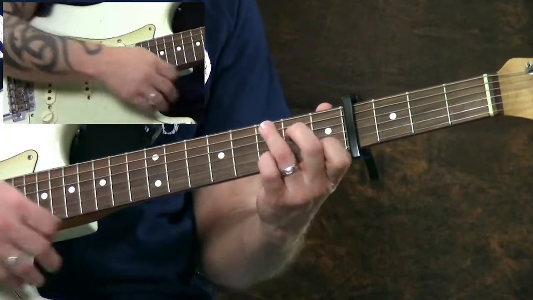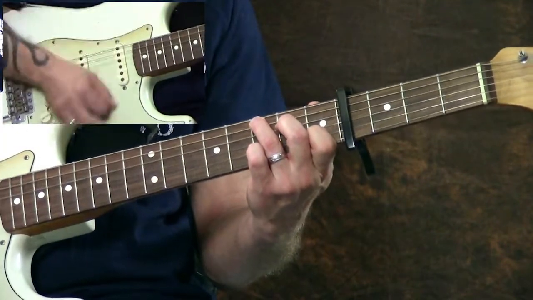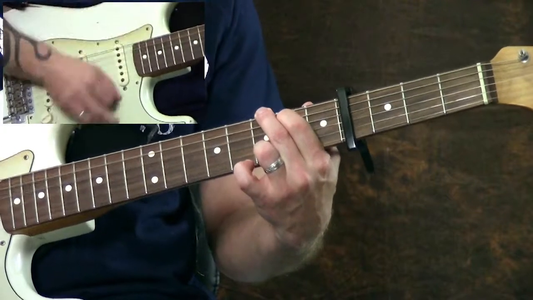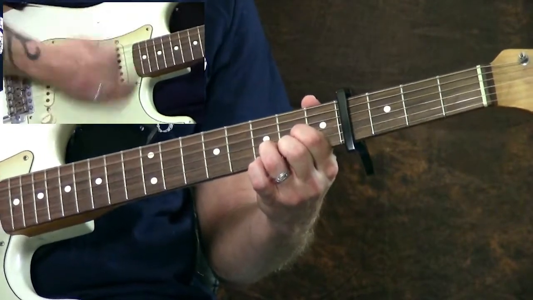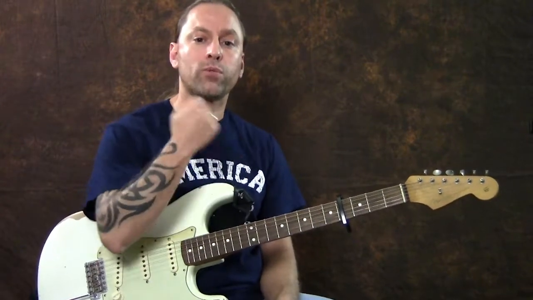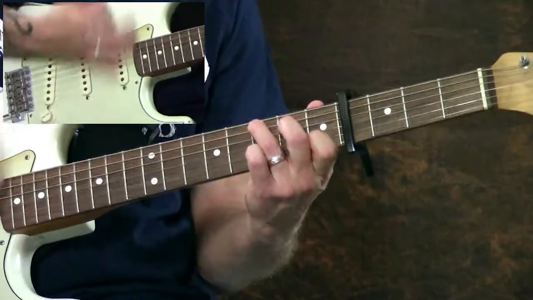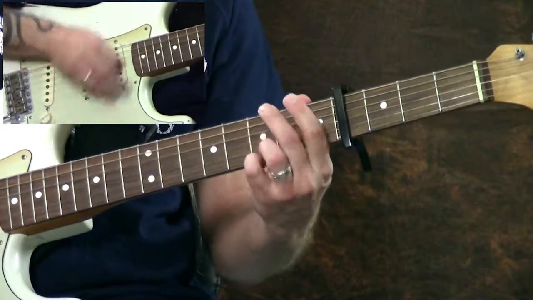And as you get more comfortable, then you strum 4 times. 1, 2, 3, 4. And once you've learned how to do that, you're pretty much ready to start doing your down-up strums.